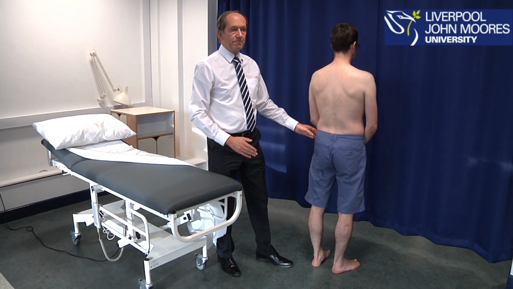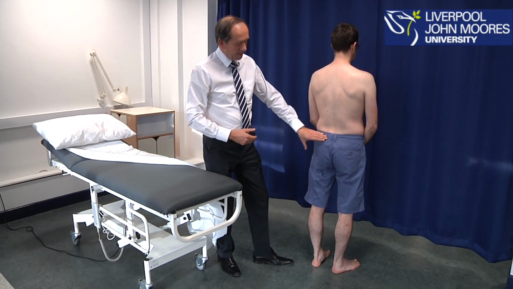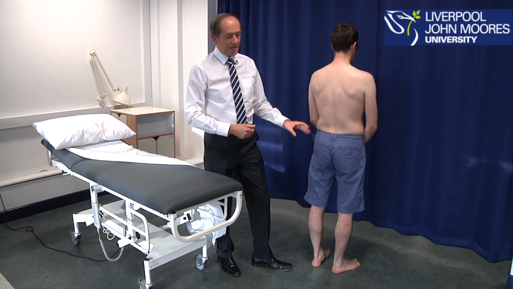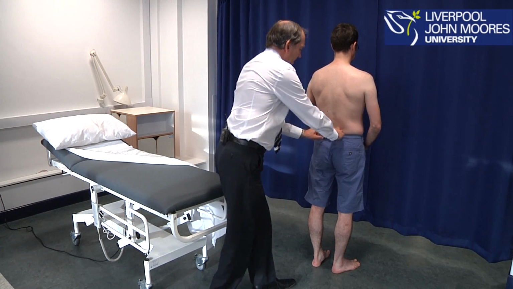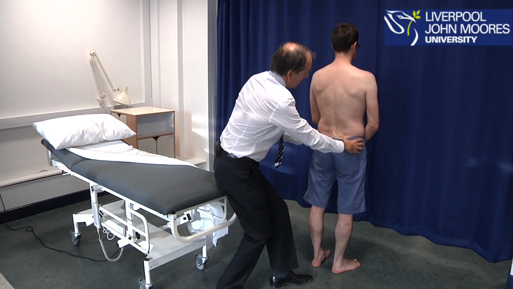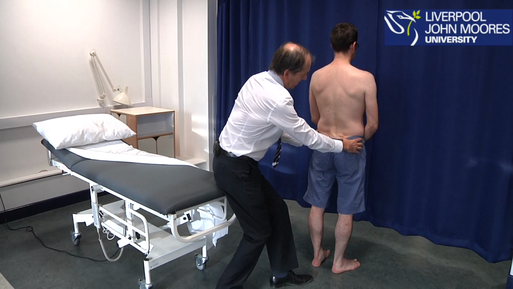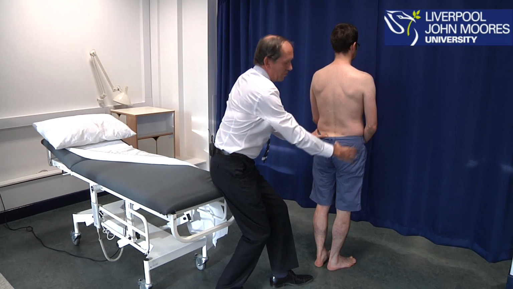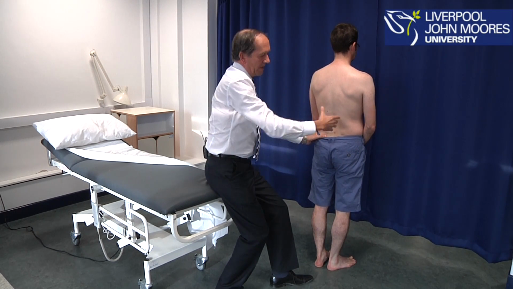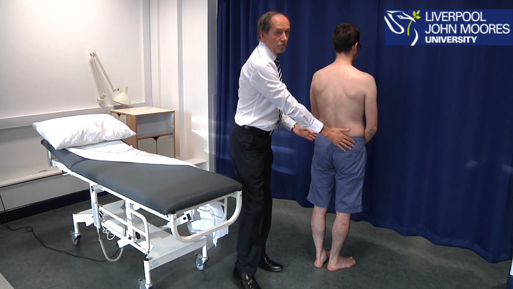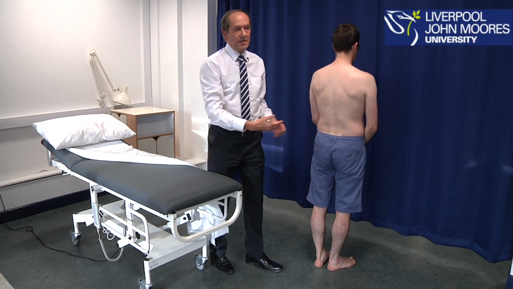Trendelenburg sign. The next test that we can do here is called the Gillet test, which is looking for sacroiliac movement. And what we do then is put our thumbs on the sacroiliac joint. And what I want you to do on both sides, I want you to lift your right knee up to your chest. And we're looking to see if there is movement with rotation of the sacroiliac joints. And that's normal here, and we do the same on the other side.